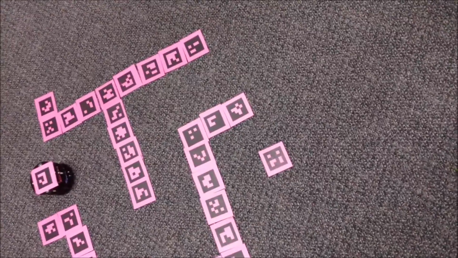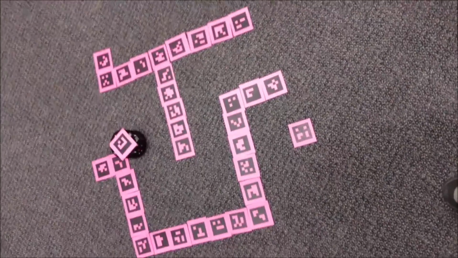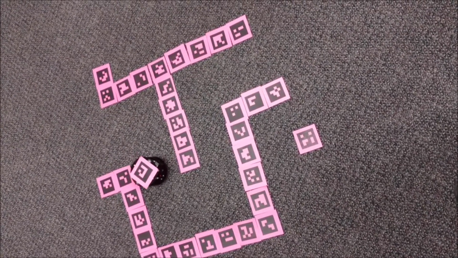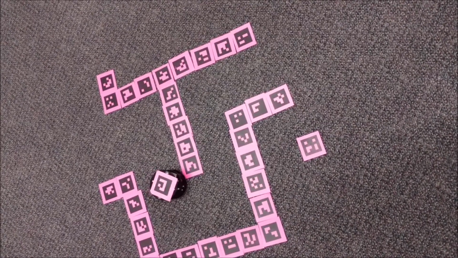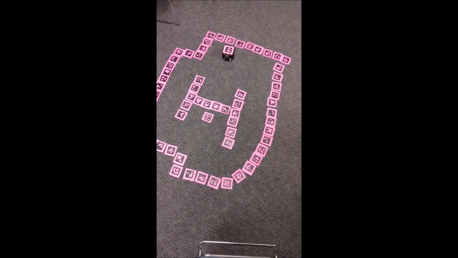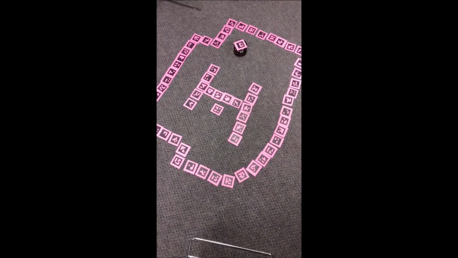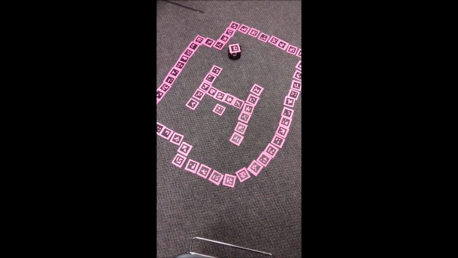This is the configuration that we made for our robot to solve. It's using A-star currently and finding the best path towards that goal over there on the right and find a way to the goal. That's why you'll see the robot kind of going up and down and towards the wall and stuff in order to get towards the goal.